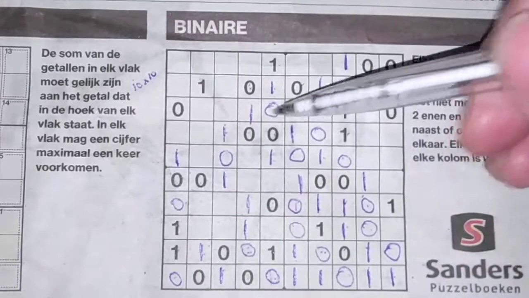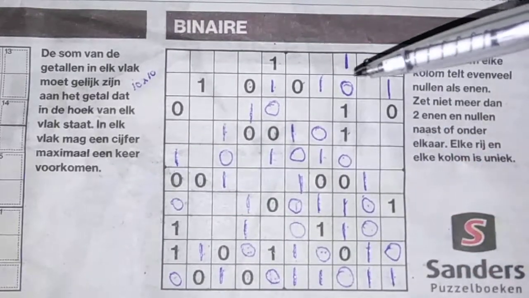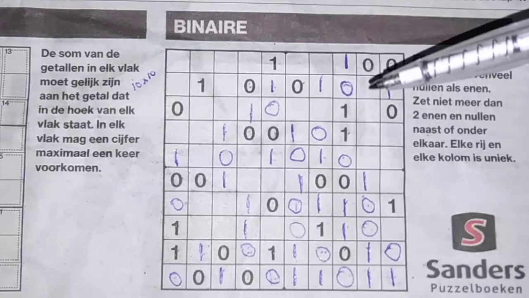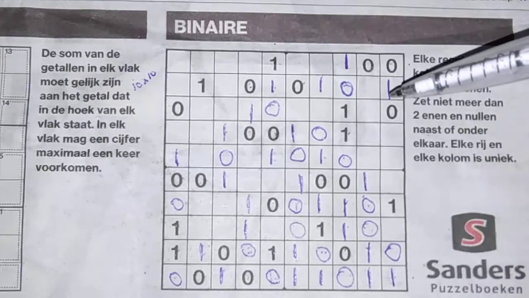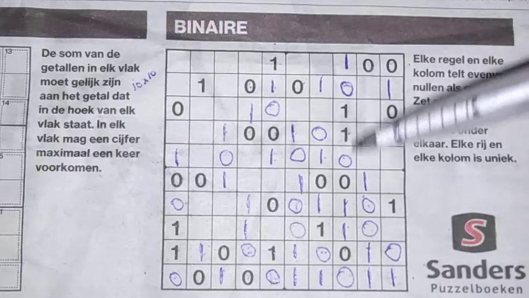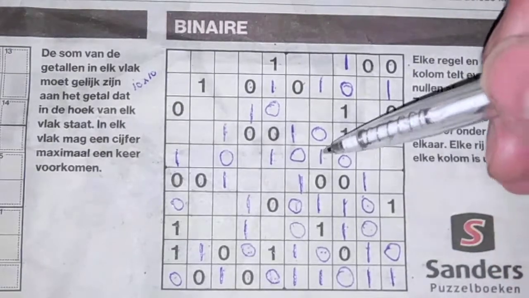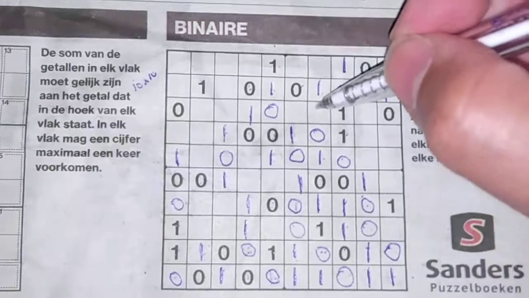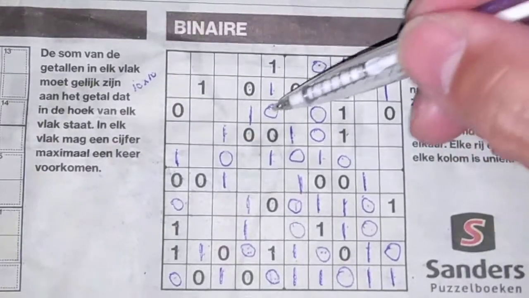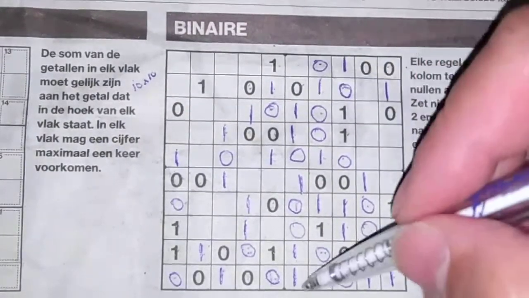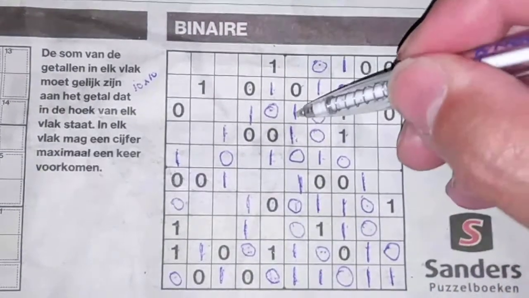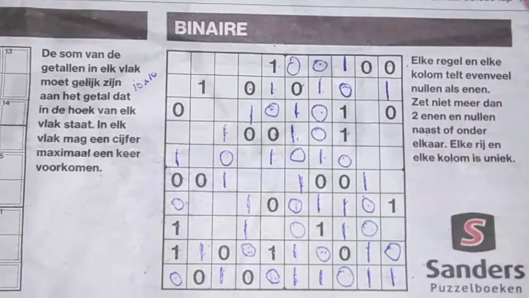1, 2, 3, 4. Yes. Then do we have 1, 2, 3, 4, 5? 1, 2, 3, 4, 5, 5 1's. So the rest are O's. Yes. Between 2 O's comes in 1. 1, 2, 3, 4, 5, 1's. So the rest are O's.